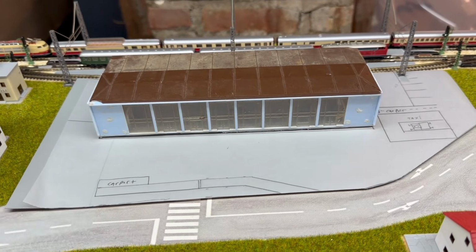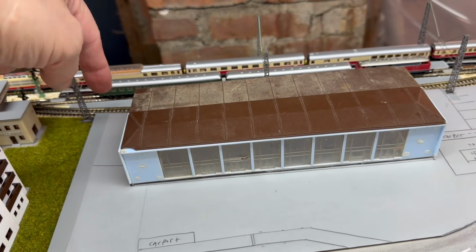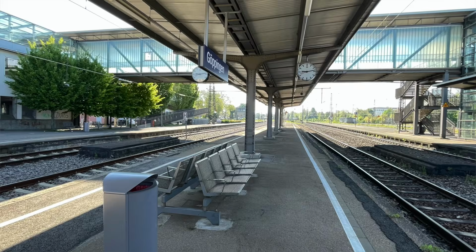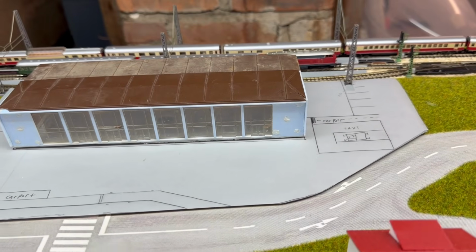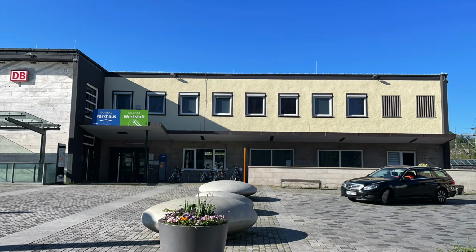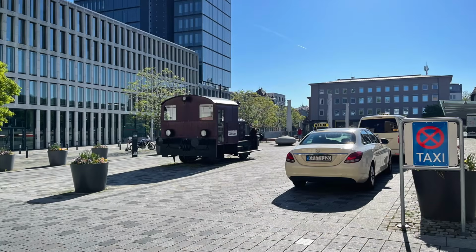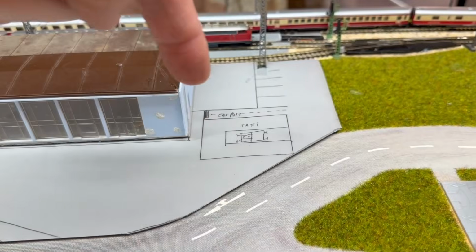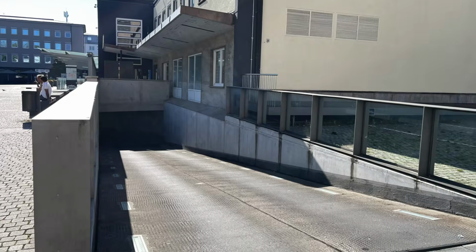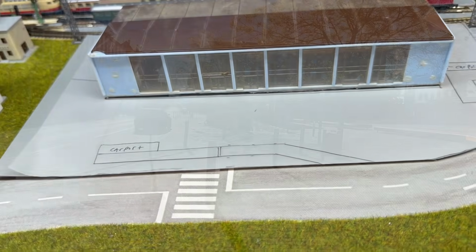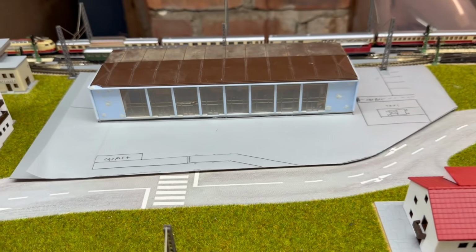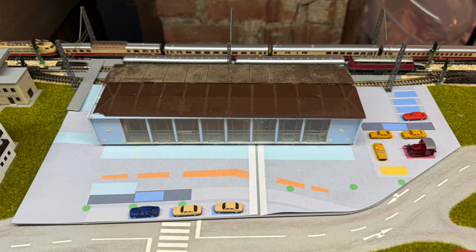There's a walkway here that there's a Burger King, a little walkway here that goes over here, and then on this side there's a company called WS Kundencenter, which is here, and then the taxis coming here. There's the carport here. This is the exit, and the entrance to the carport is here. And so this is kind of my mock-up of what this is going to look like, because I want it to look like the modern station.